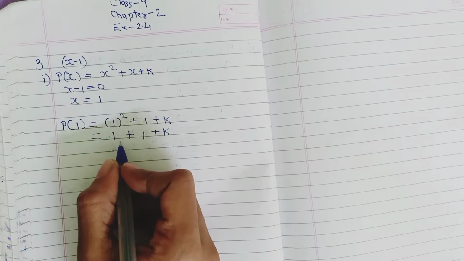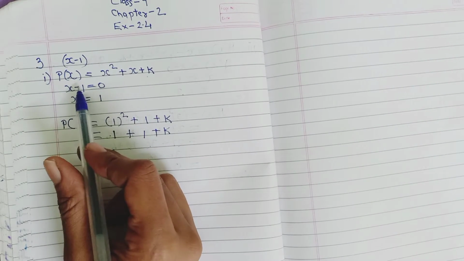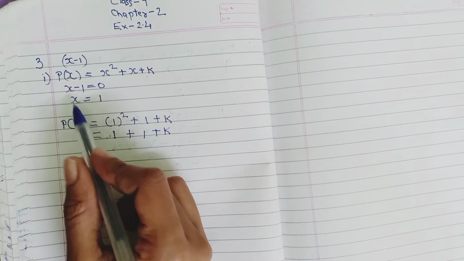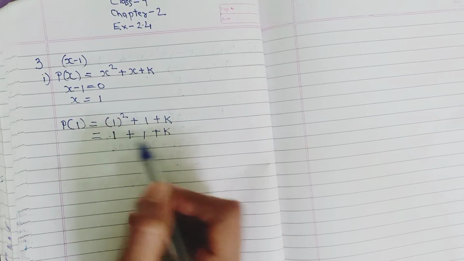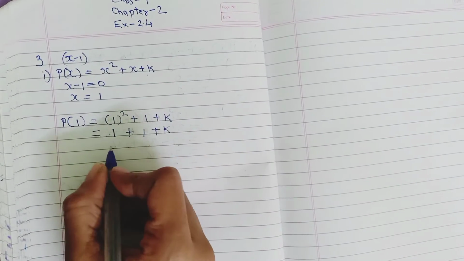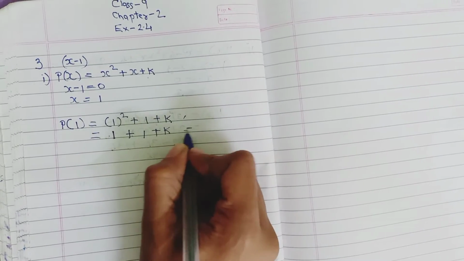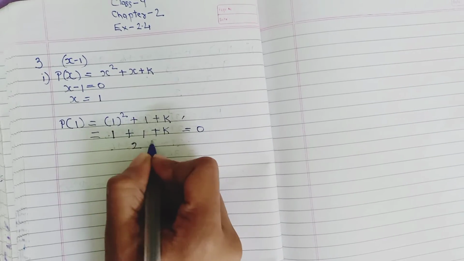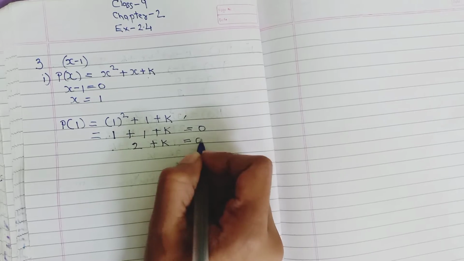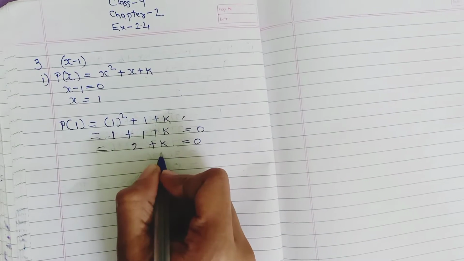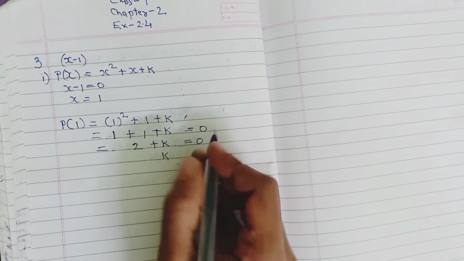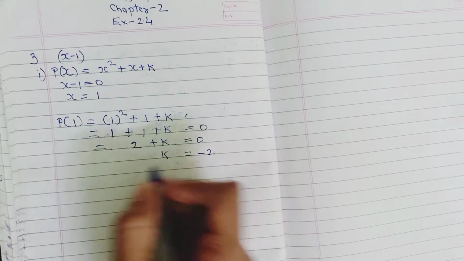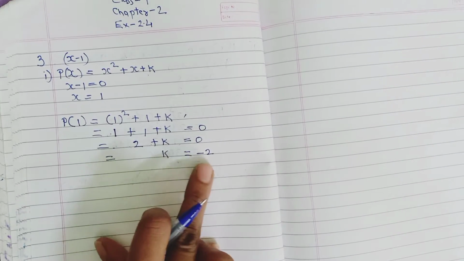Now we know that whenever something is a factor of the other thing, then its remainder is 0. So if we are taking this zero of the polynomial, then its remainder, when we solve it whole, will be equal to 0. So we can make this equal to 0 because we know that the remainders are always 0. Now it is like 1 plus 1 is 2, 2 plus k is equal to 0. That means I can write the k here and then I can shift the 2 to the other side. Because this is positive here, when it goes to the other side it will be negative, so minus 2. So now we have got k's value as minus 2.